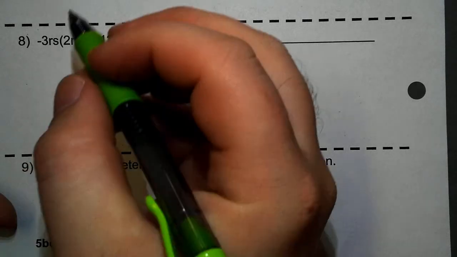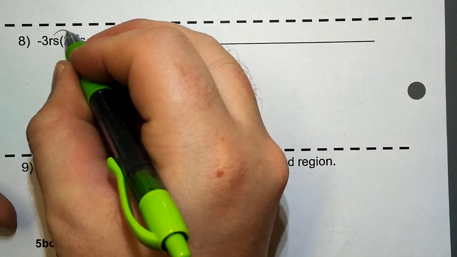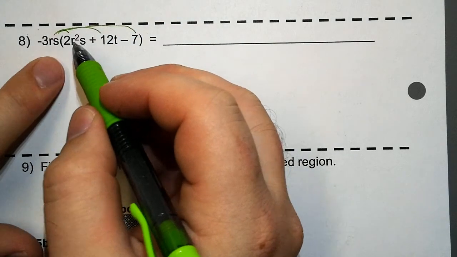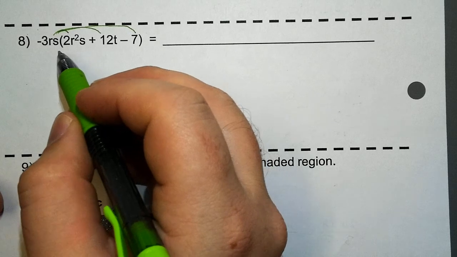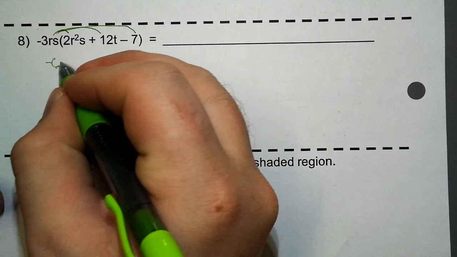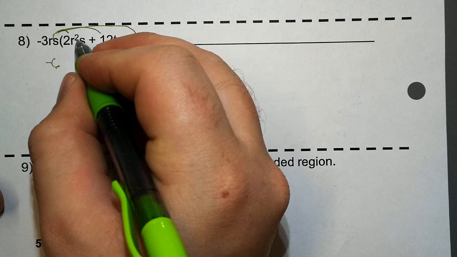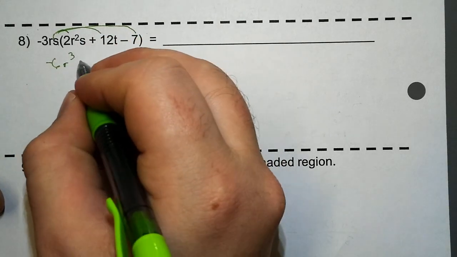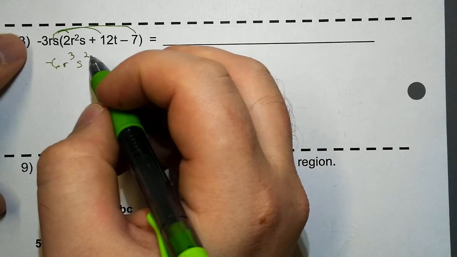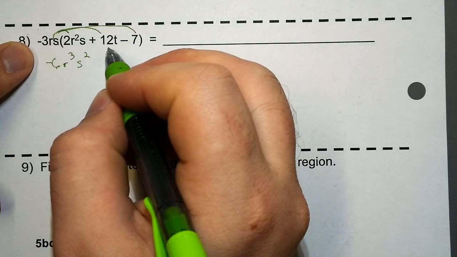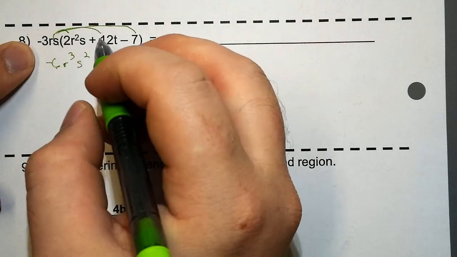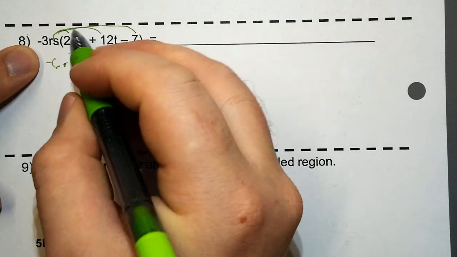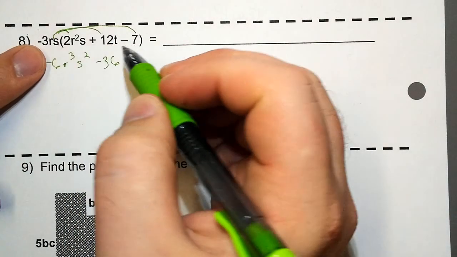Okay, here we go. We're distributing, so that means we've got to multiply it by everything inside, one term at a time. Negative 3R S times 2R S. Negative 3 times 2 is negative 6. I've got 1 R here, plus 2 R's there, so that's R to the third. 1 S there, 1 S there, S to the second. Now I've got negative 3 times 12T. Well, negative 3 times 12 is going to be negative 36, and then we have R, S, and T.